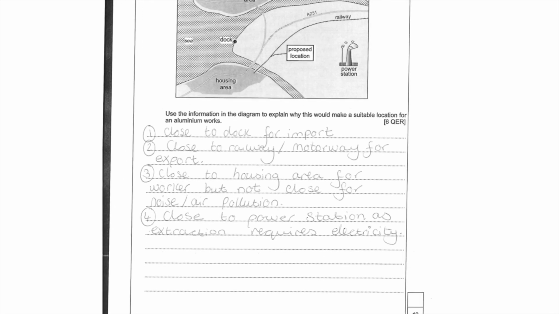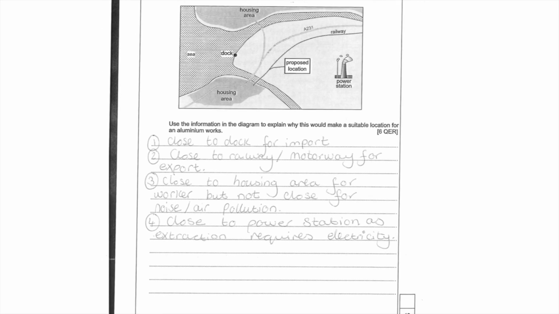Last question. We've practiced this quite a lot. Nice question, okay, for 6 marks. Use the information in the diagram to explain why it would be a suitable location for aluminium works, okay? Close to the docks for import, to import the resources you need. Close to a railway and motorway for export, so when you've made the aluminium, you can export it.